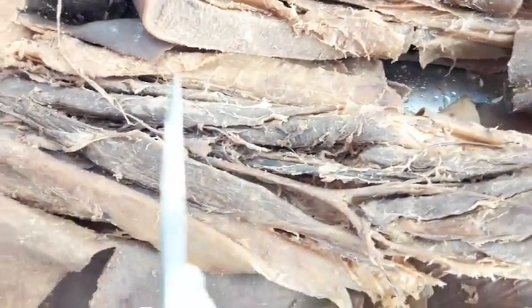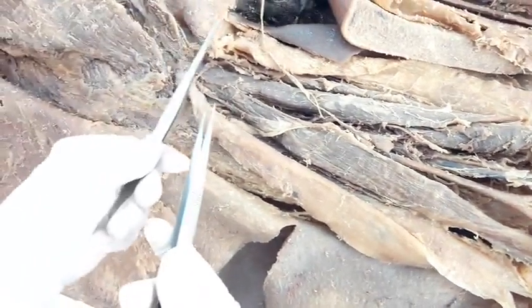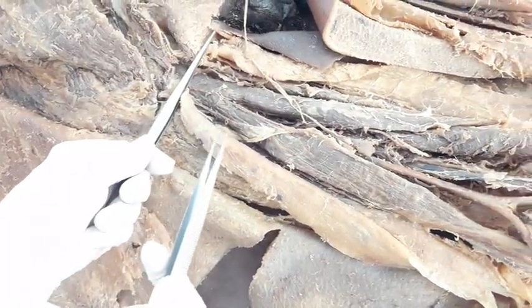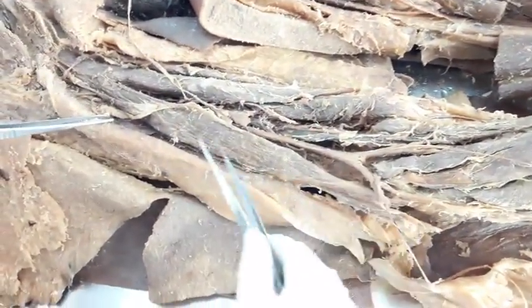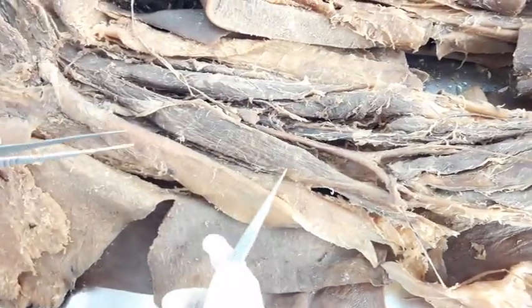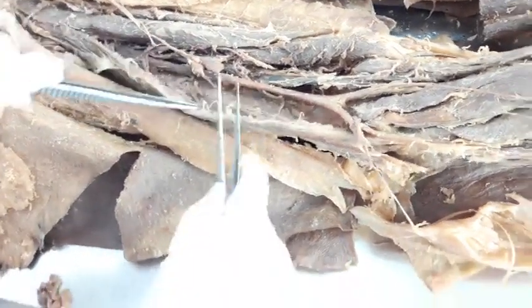Now, the posterior thigh: as you know, superiorly is the transverse gluteal fold, and inferiorly it continues to the knee. Here I am able to show you three muscles, such as the biceps femoris.